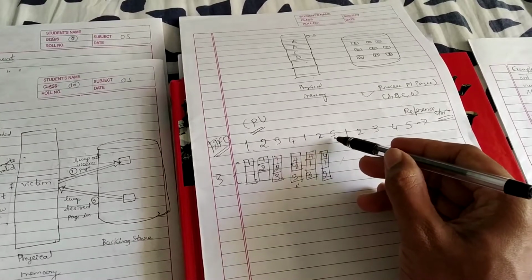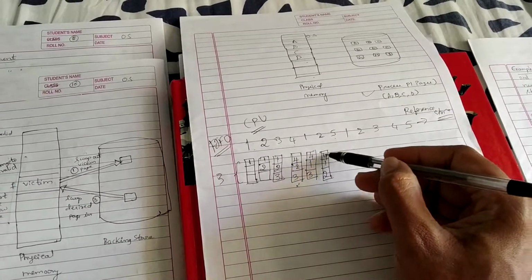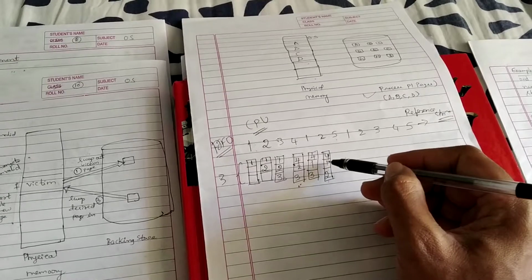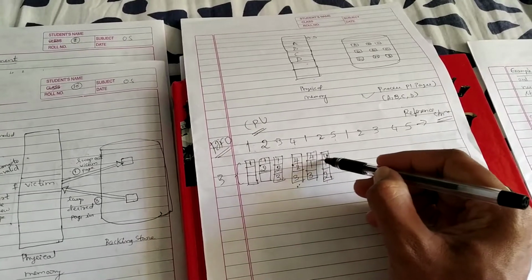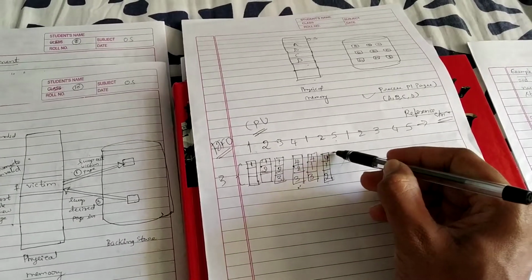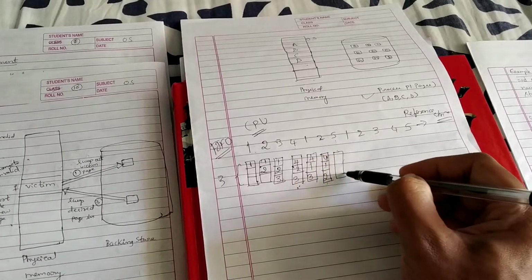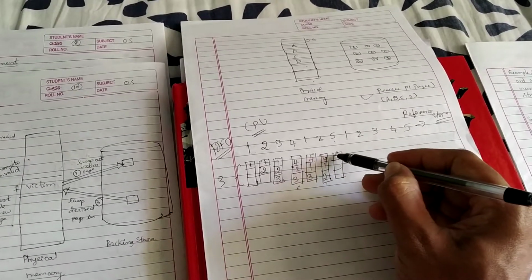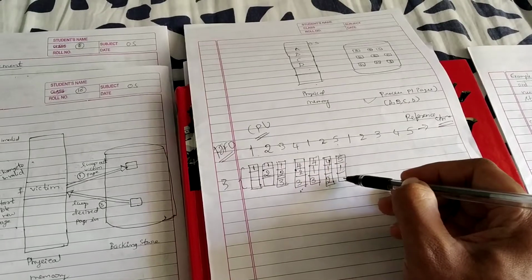Okay, next 5. Do we have page 5 in this memory frame? No. So which page do we have to remove now? It is page number 4, according to first in first out. So I will remove 4 and I will add 5 here.